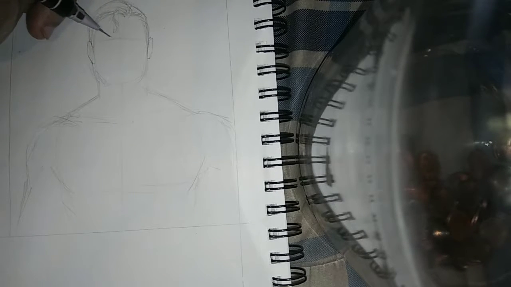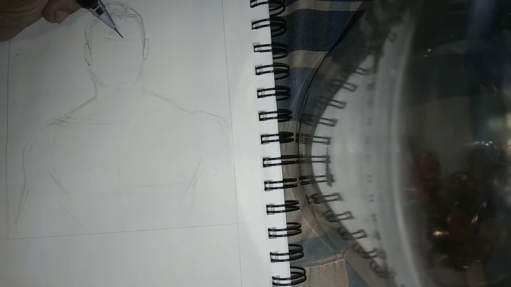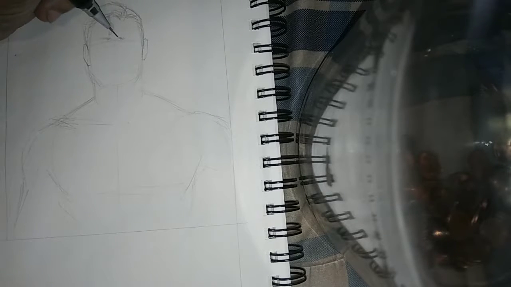And his eyes, he never has a menacing stare like Batman does. Batman always has that menacing stare. Even his mask has a menacing stare, but Superman usually is depicted as having a very caring, but kind of serious look to him.